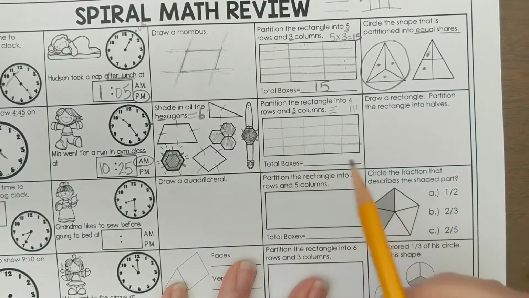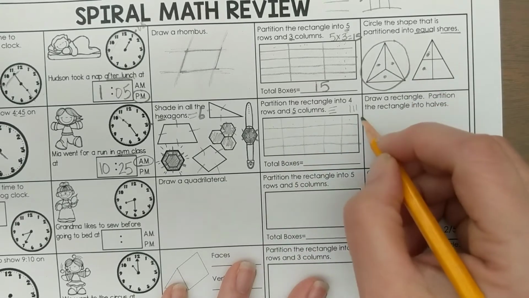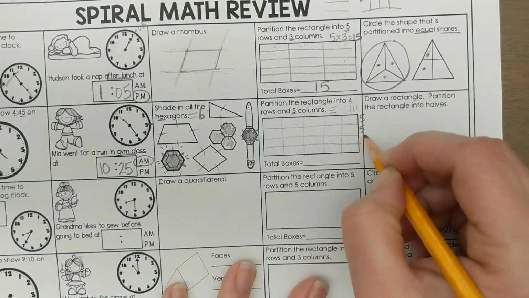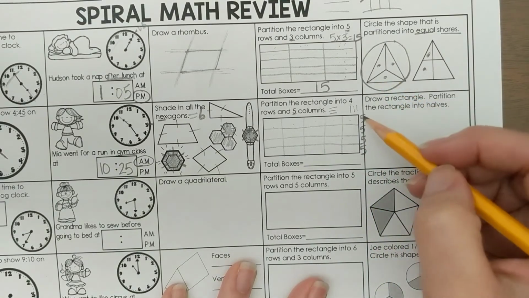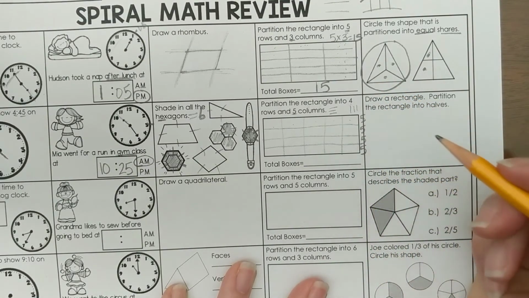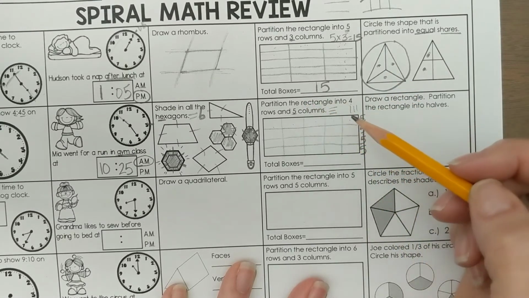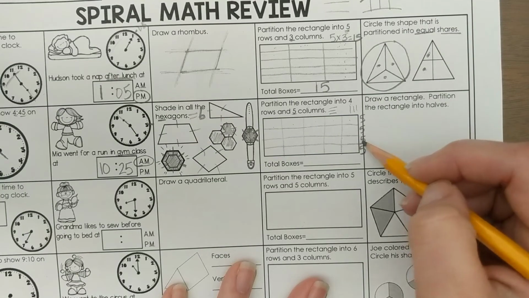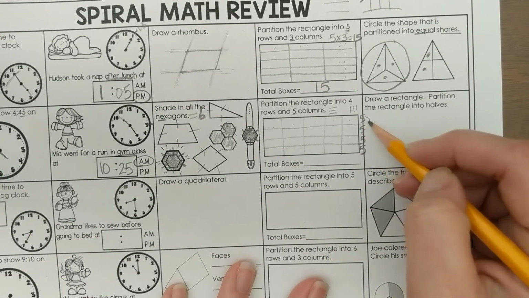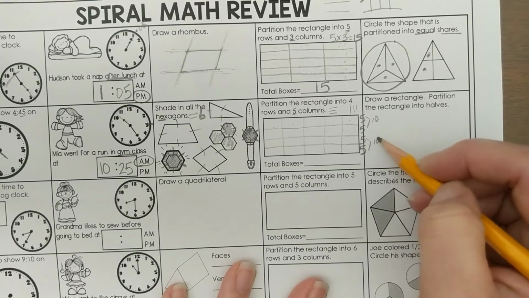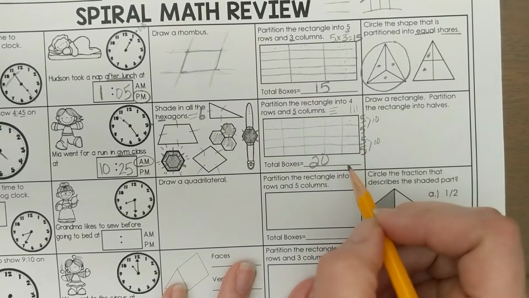Okay. How many boxes did I draw? We have 1, 2, 3, 4, 5, plus 5, plus 5, plus 5. This is a multiplication problem. I'm adding the same number over and over again. I'm adding the number 5 4 times. So 5 plus 5 plus 5 plus 5, I know 5 plus 5 is 10. And these two would be 10, so it would equal 20. So 5 times 4 is 20.